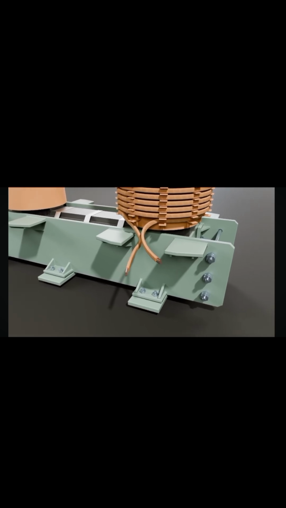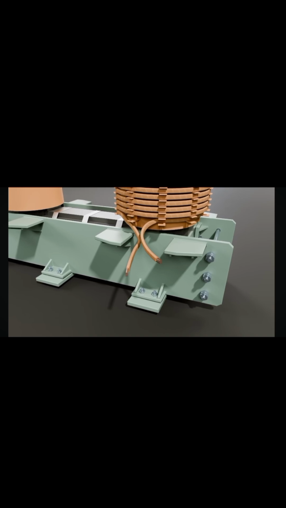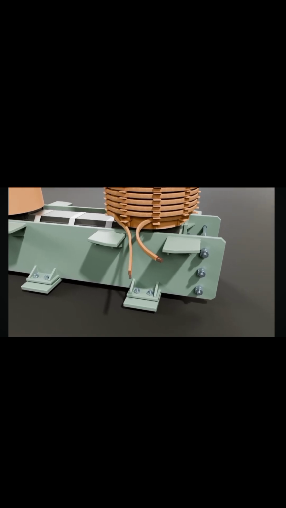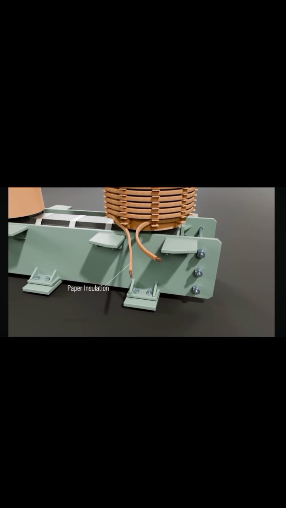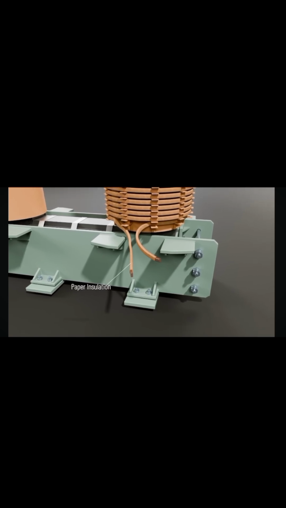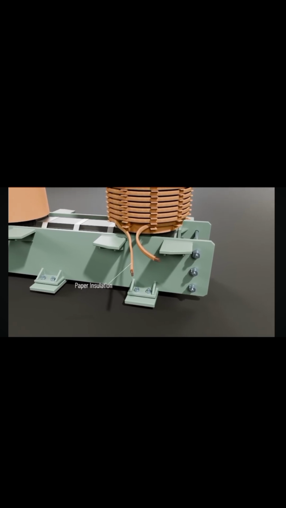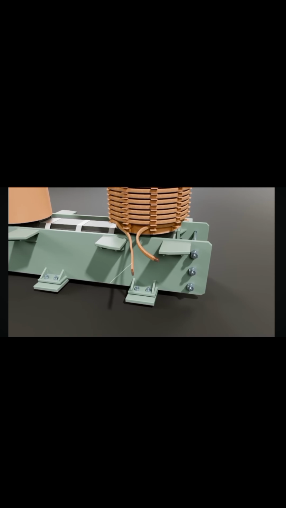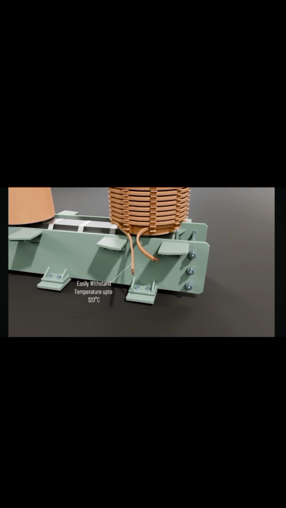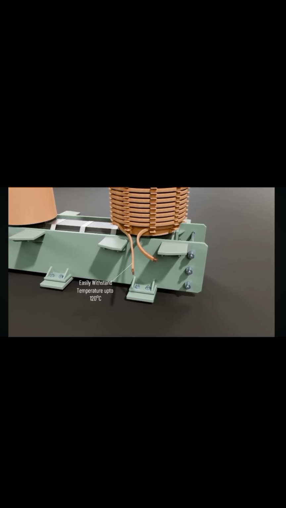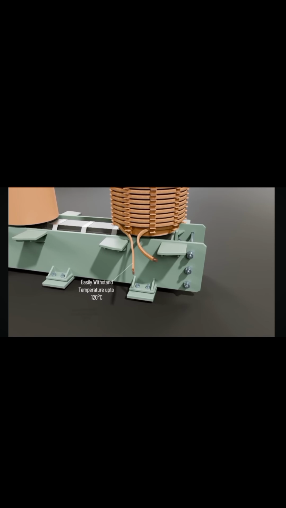This is because windings with rectangular section conductors have a good space factor and high mechanical stability. Copper conductors are covered with paper insulation. High-power transformers use paper insulation instead of varnish or enamel coating because paper insulation can better withstand higher temperatures without degrading, and provides greater mechanical and dielectric strength, allowing it to endure high voltages without breakdown.